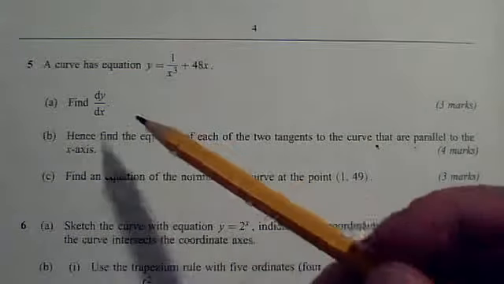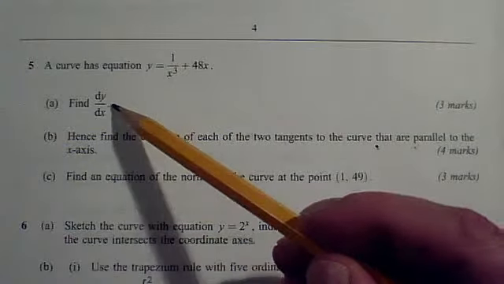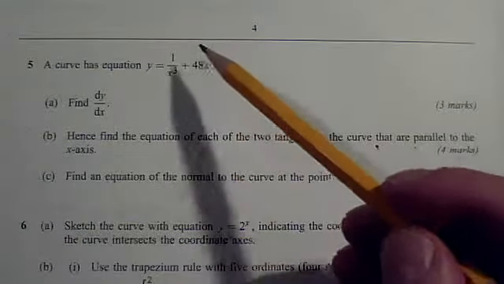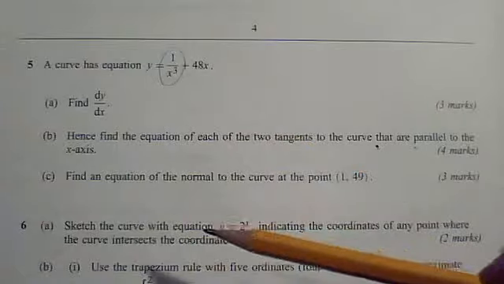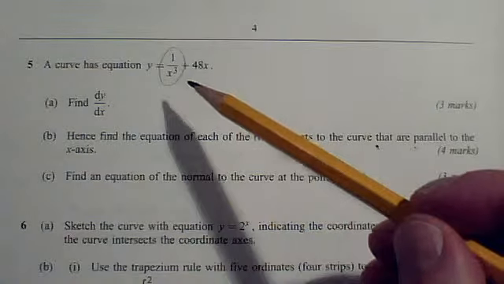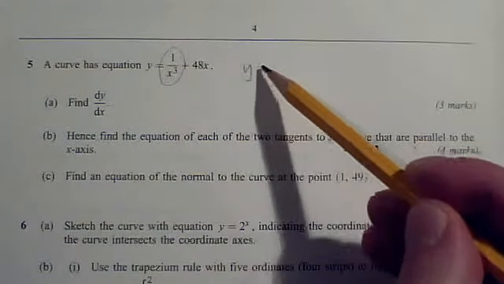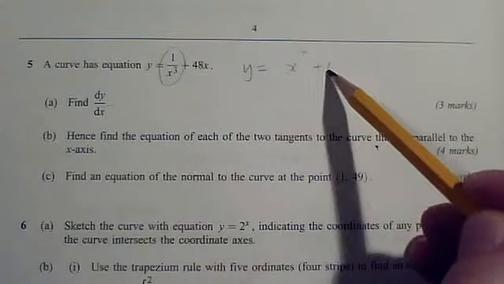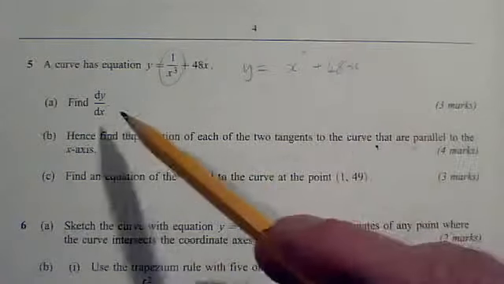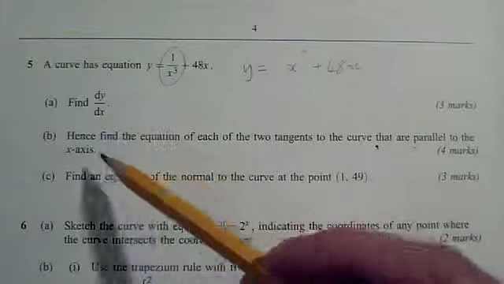Okay, in this question the first thing we've got to do is find dy by dx. Here's what y is, and it's the usual Core 2 thing that we've got, in this case 1 over x cubed, and we need to express that as a power of x. So you get y equals something involving a power of x for the first thing plus the 48x, and then you're ready to differentiate to get dy by dx.